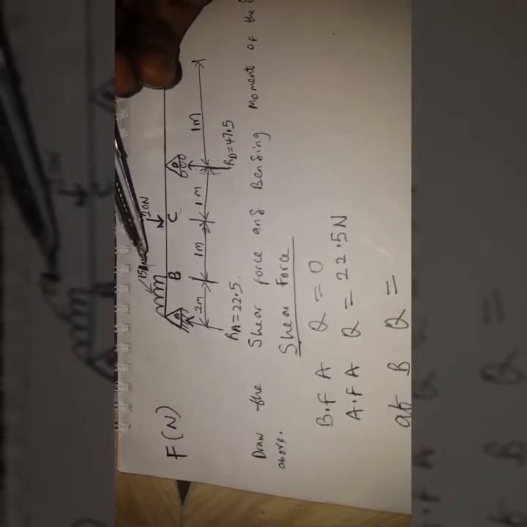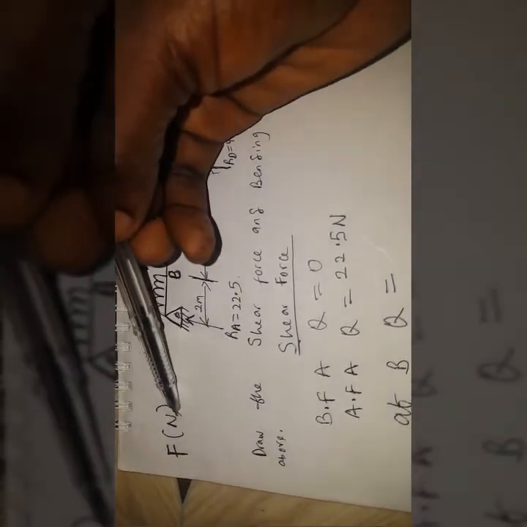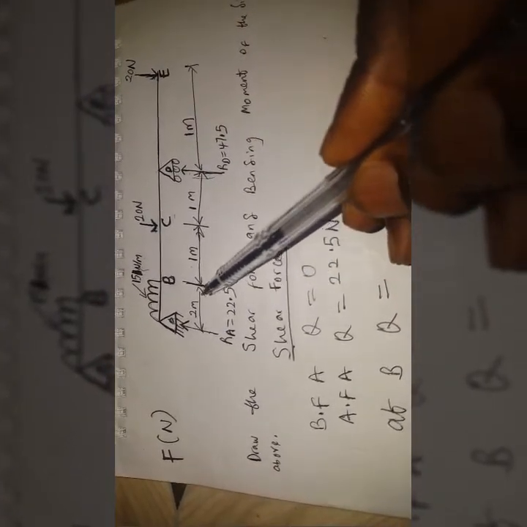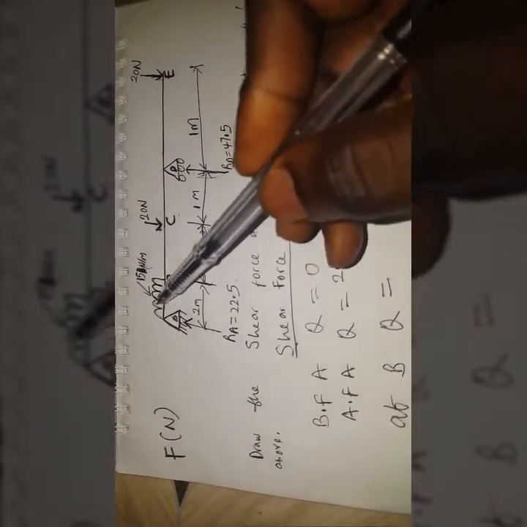Shear force at B will now be equal to, this is a UDL, this is Newton per meter, but for force we work with Newton. So we have to convert this Newton per meter to Newton. In order to convert it, we multiply this 15 by the distance from this place to this place, that is 2. So the force here will be 15 times 2.